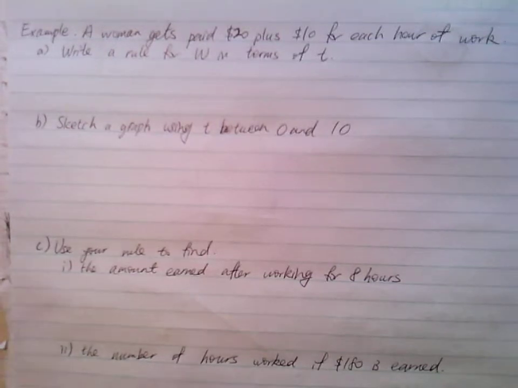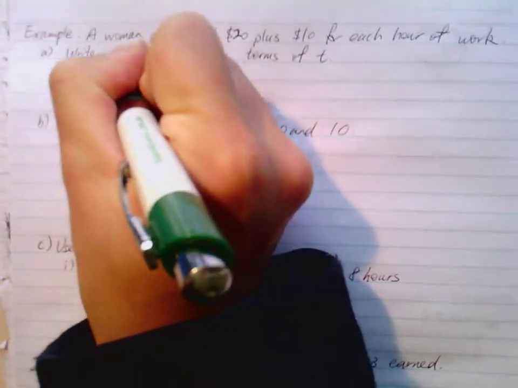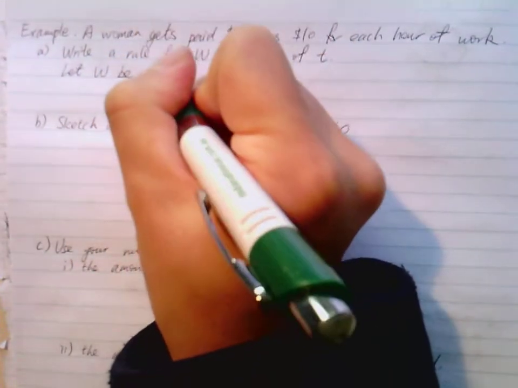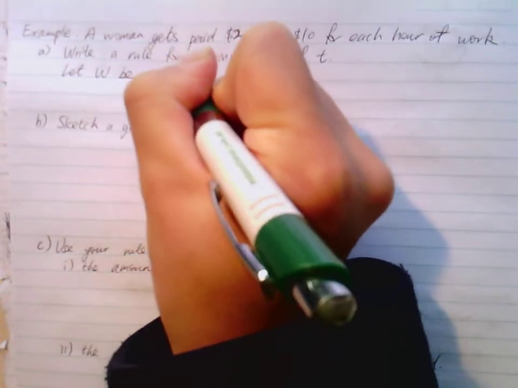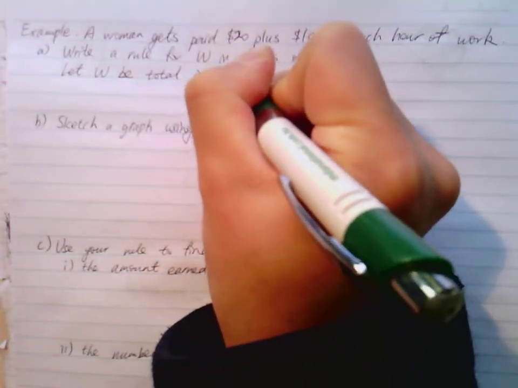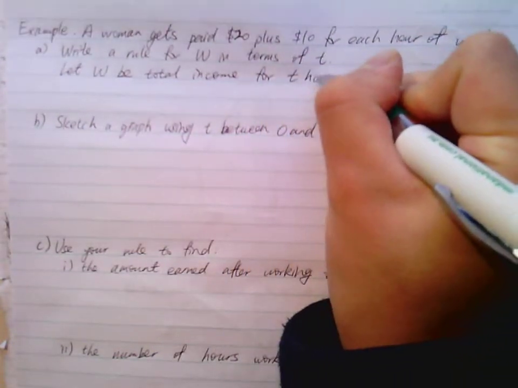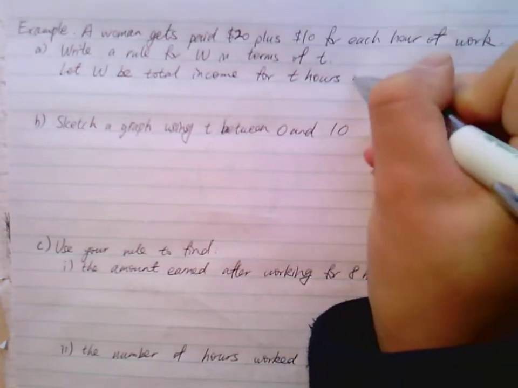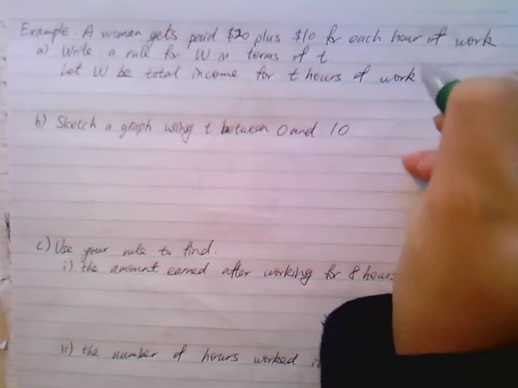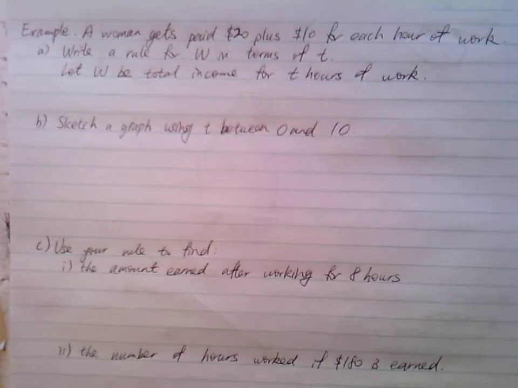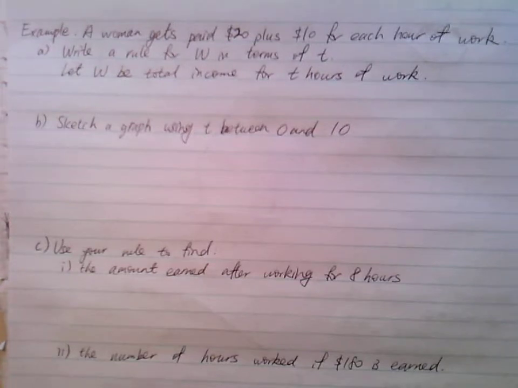Very good. Our W is the total earning, right? So let W be the total income for T hours of work. So T stands for time, which in this case is hours, and W is our total income. So if she gets paid $20 plus $10 per hour, what is her total income?